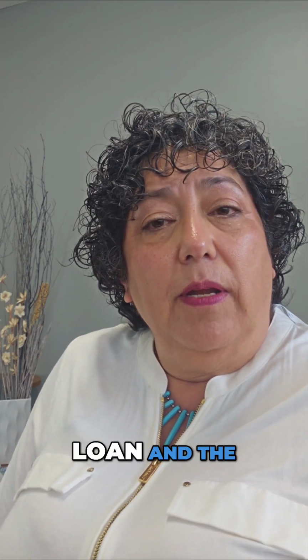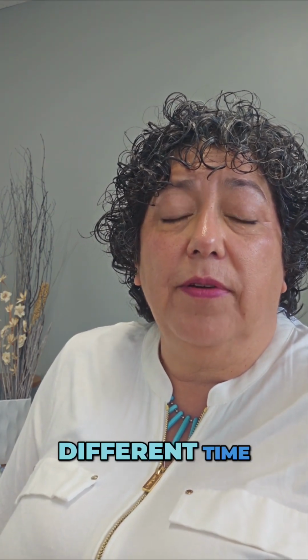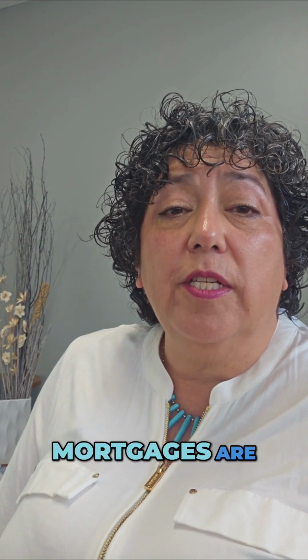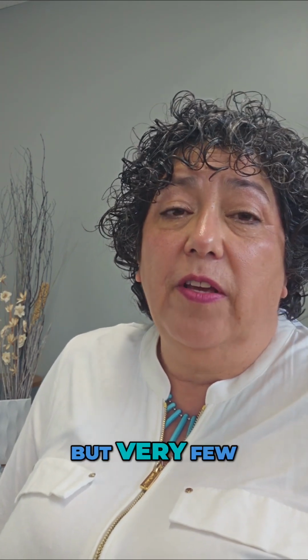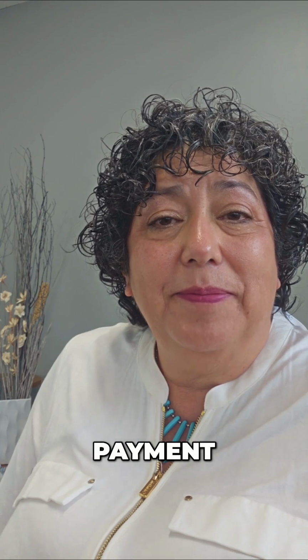It's the type of loan and the terms that comes next. First, your loan term. The term is the length of the repayment process, which can be different time frames. The most popular are 15, 20, or 30 years in length. Most home mortgages are 30 years, but very few remain to end in 30 years of payment.